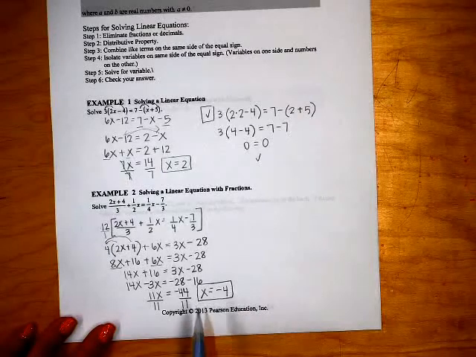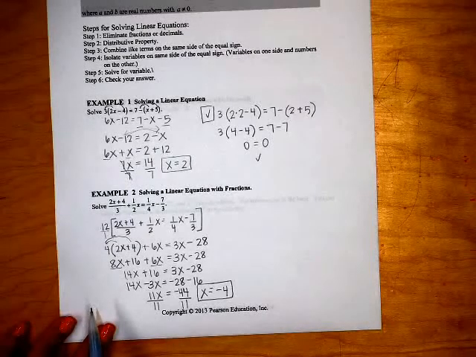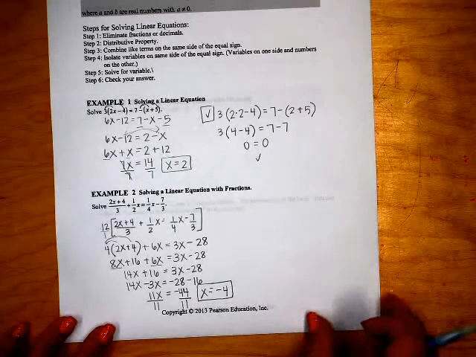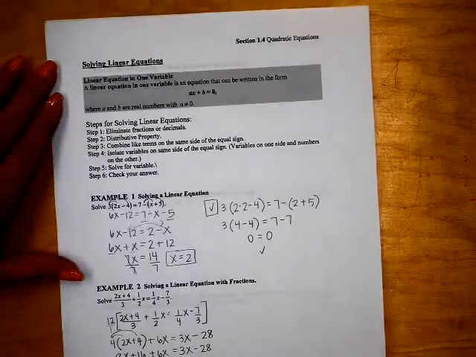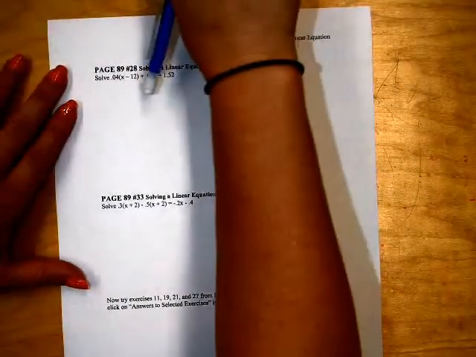You can also check this one just like we did in example 1. I'm not going to show you that, but I just want you to be aware that you can do that for each of these problems to make sure that your solution is correct. So don't forget with example 2 and with fractions that you want to eliminate those first by multiplying by the common denominator, and once those fractions are gone, then you will complete solving that equation just like you would any other equation. Alright, in example 3, we are going to look at decimals.